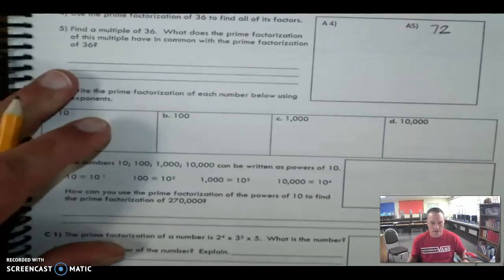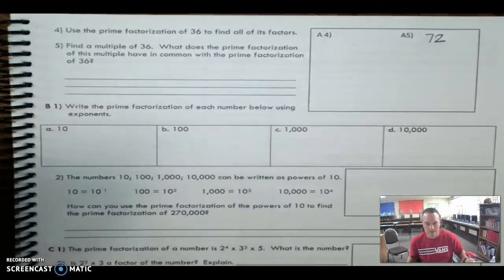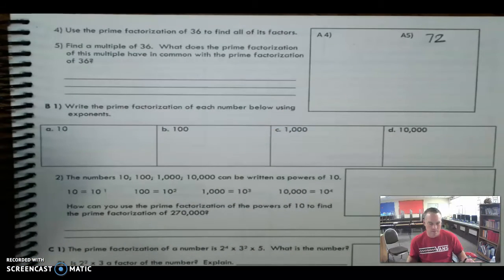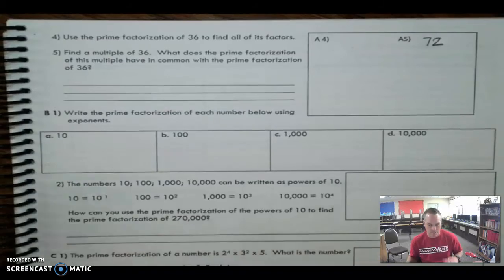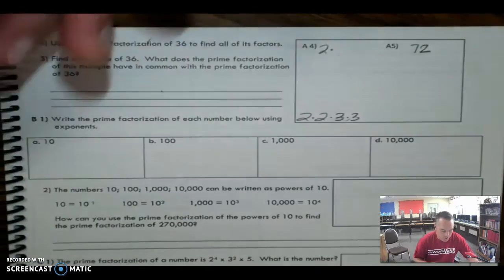Okay, so go ahead and see if you can figure out all the factors of 36 using the prime factorization method. If you don't know, just keep watching. I'll show you. So you might be wondering what that means.